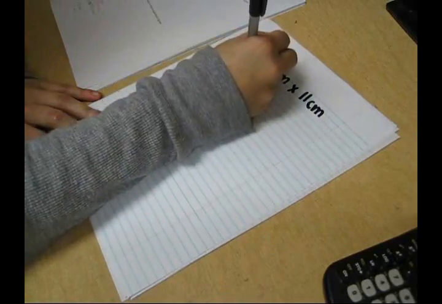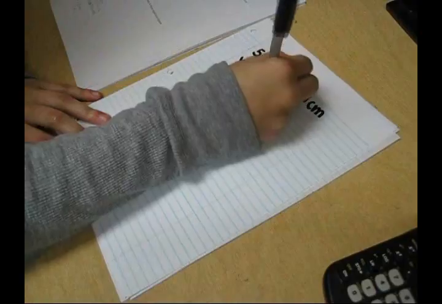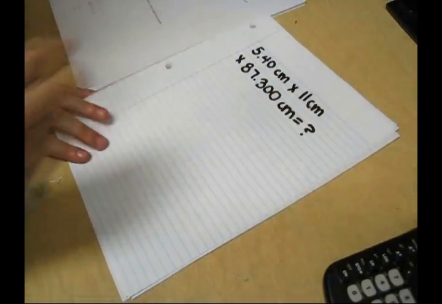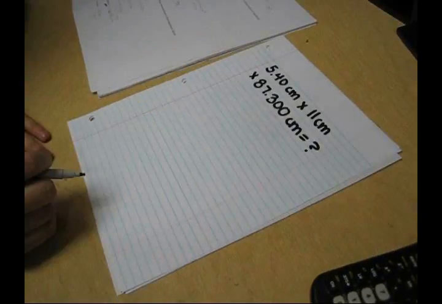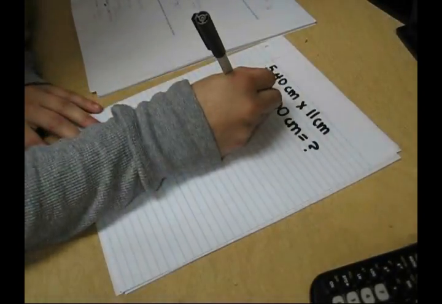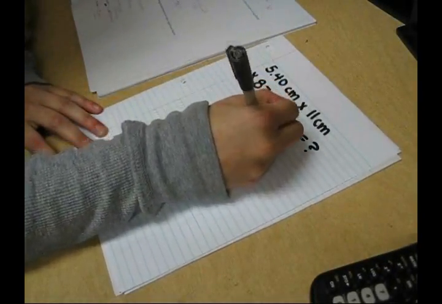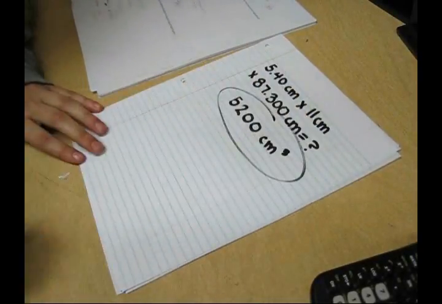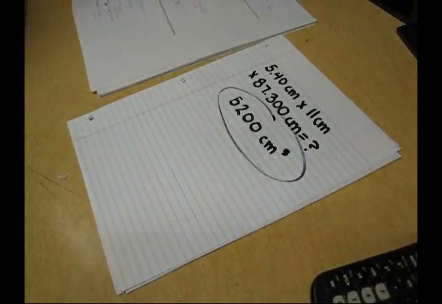Now let's try a multiplication problem. What would 5.40 centimeters times 11 centimeters times 87.300 centimeters be? The answer is 5,200 because 11 is the least accurate number, so the answer can only have 2 significant figures present. Also, don't forget that when multiplying centimeters 3 times, you must include centimeters cubed as your unit.